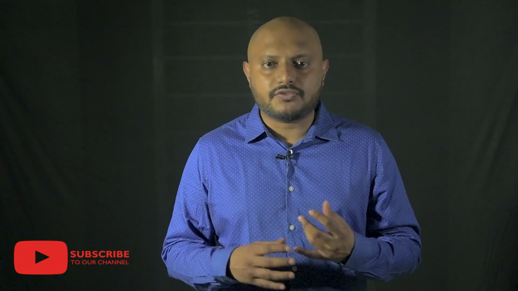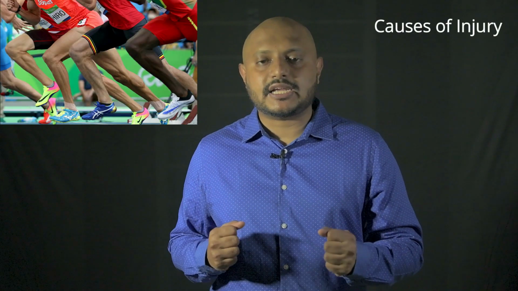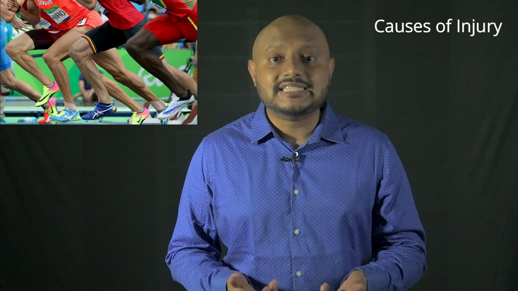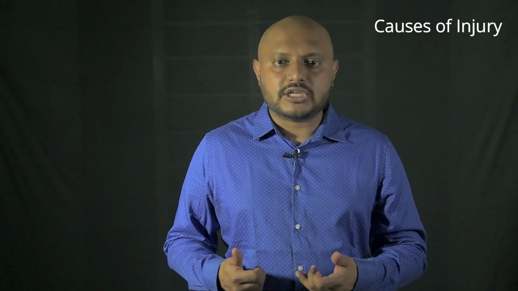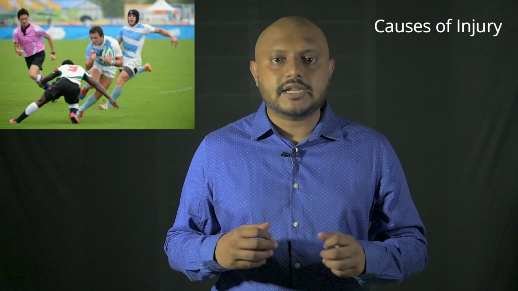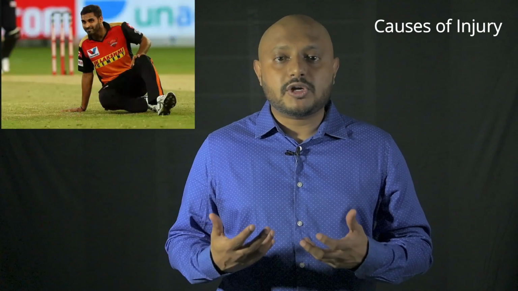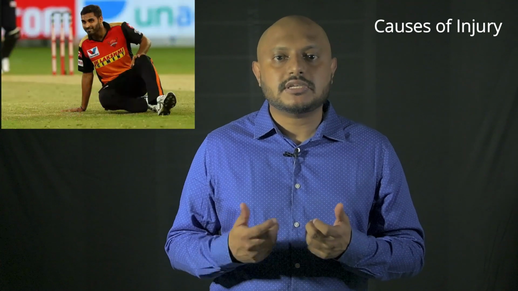So let's divide it into three parts basically. How is the injury formed? How do you diagnose it, and what is the treatment for it? How it is formed is basically if you have a sudden deceleration, that is you are running at full speed and you suddenly try to stop, and that is when you get injured. Or a violent contraction, that is you suddenly jump out of nowhere, the muscle is not able to take up the load and it causes a tear.